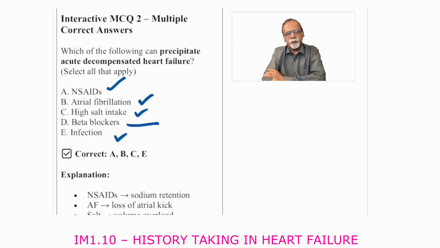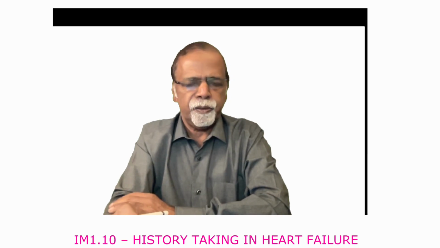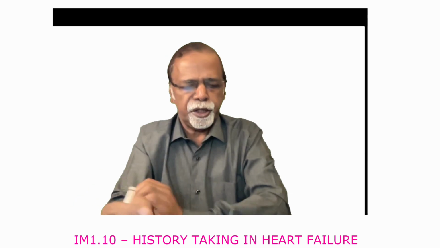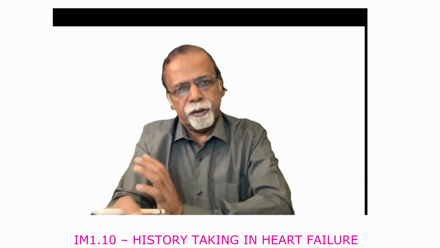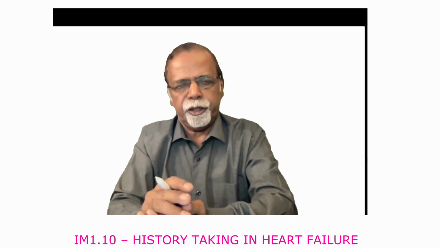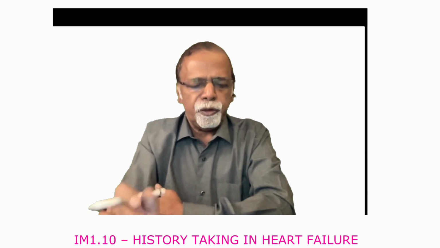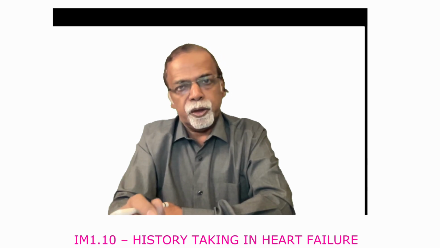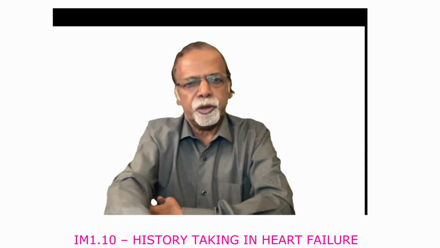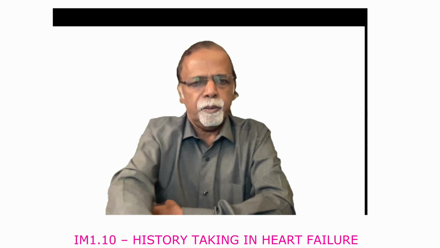Why does infection precipitate heart failure? It is because infection increases the metabolic demand. With increased salt intake, there is volume expansion. So remember, beta blockers are one of the pillars for treatment of heart failure, but beta blockers can also precipitate heart failure. Up to 40 to 50% of heart failure admissions are preventable. So that is the importance of addressing the precipitating factors. 50% of heart failure cases are preventable. That is a point to be remembered.